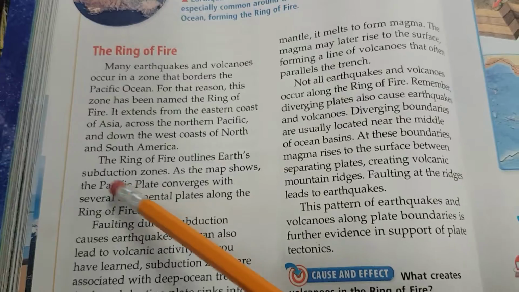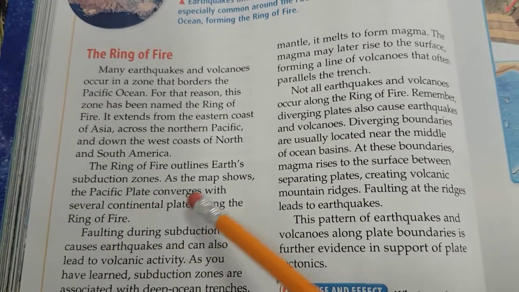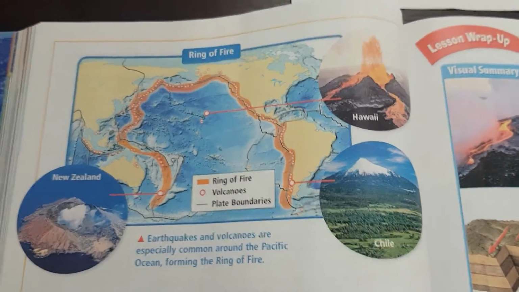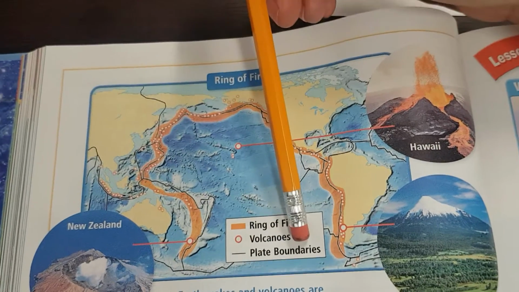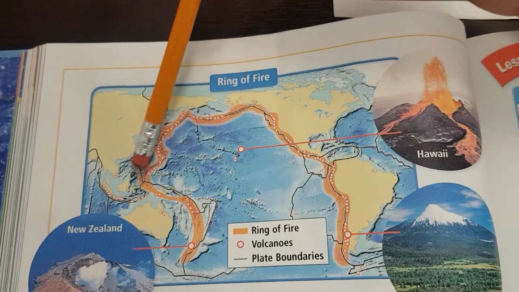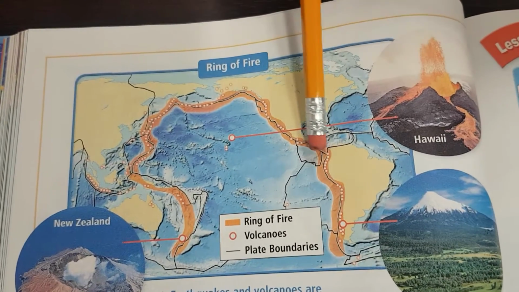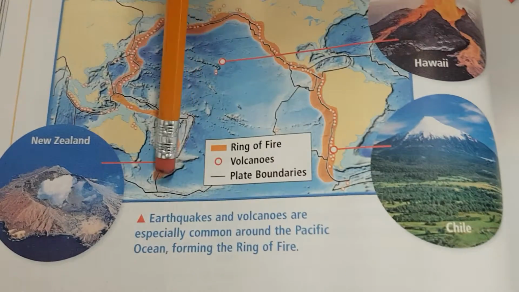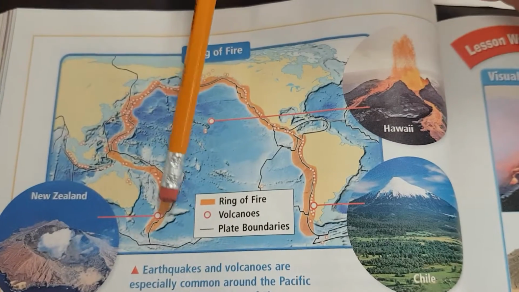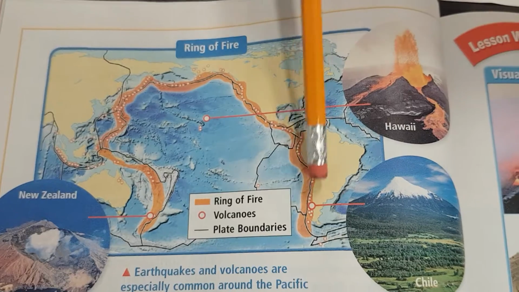The Ring of Fire outlines the Earth's subduction zones. As the map shows, the Pacific Plate converges with several continental plates along the Ring of Fire. Okay, so looking on here, you can see the black lines are the plate boundaries. The orange is that Ring of Fire, and the red circles are volcanoes. Notice how the orange band is right along all the black lines of the plate boundaries. And notice that all these volcanoes are right along those zones.